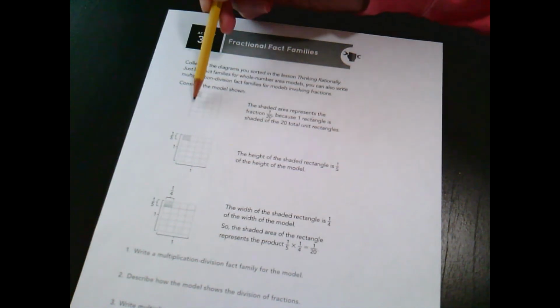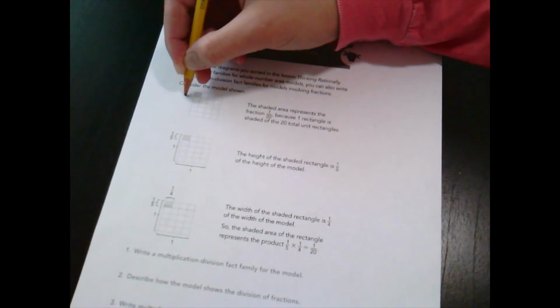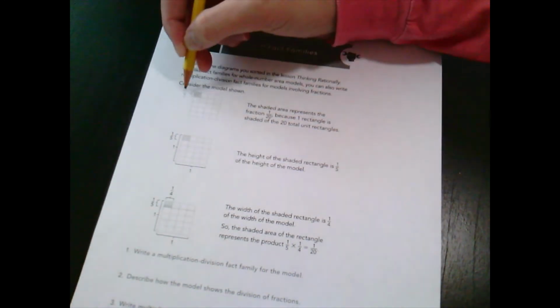We have 5, right? So if this represents one whole, and we have 5 boxes on this side, how many are shaded? 1. So 1 out of the 5 are shaded. So this side represents 1/5, as it states here.